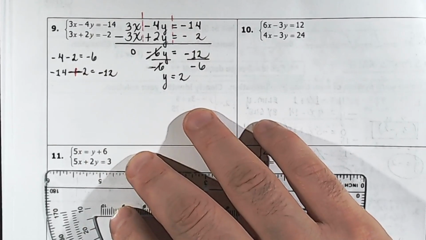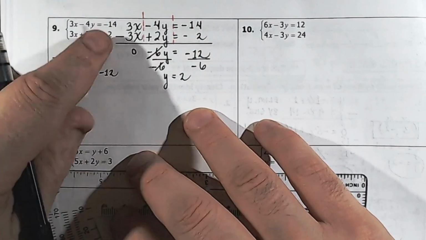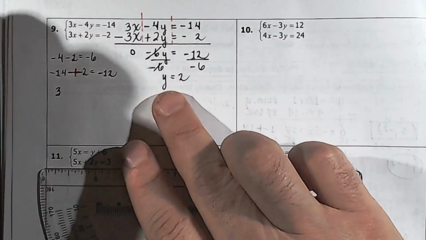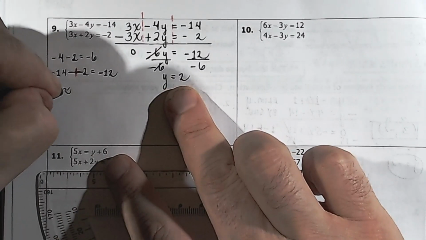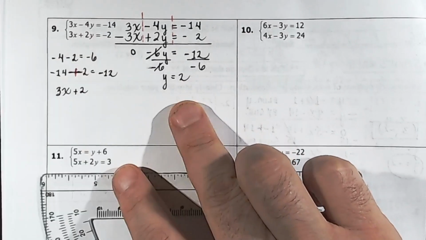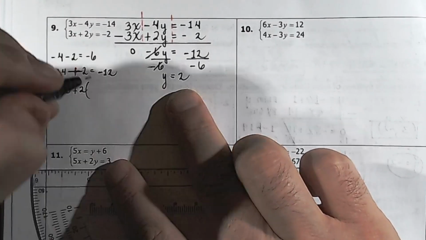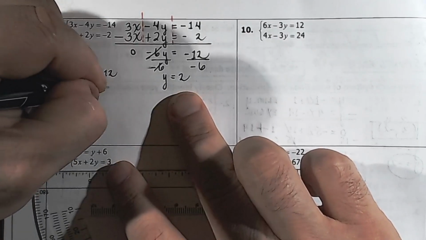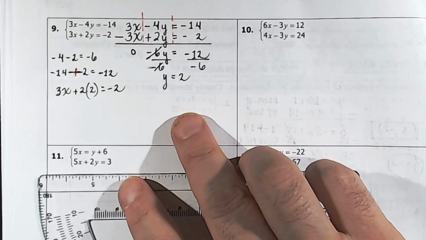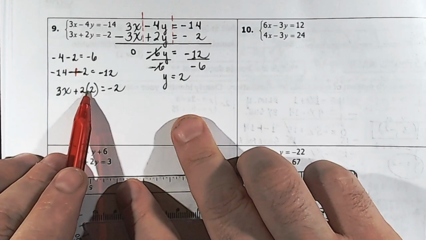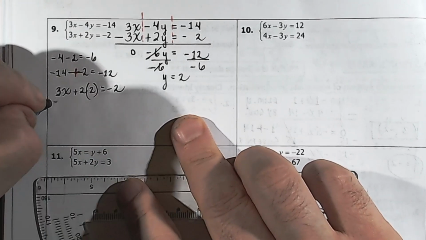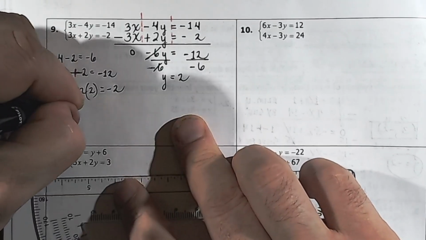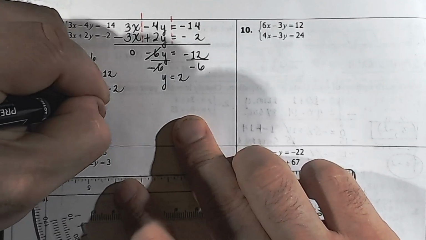And now I just have to plug it into one of my two equations. Looks like the bottom one has smaller numbers, so we'll give that a try. So remember, I found y, so I'll write 3x plus 2, and then I'll stop and do an open parentheses and put a 2 in there for the y equals 2. And remember, when you write a number next to a parentheses, it means multiply. So let's write 3x again, plus 2 times 2 is 4, and that's equal to negative 2.